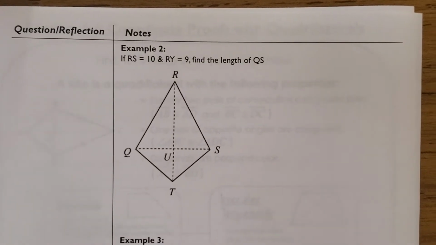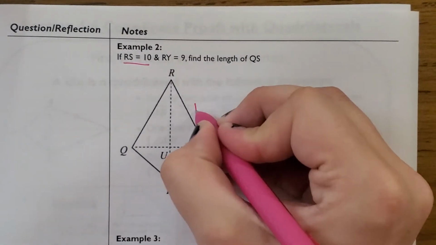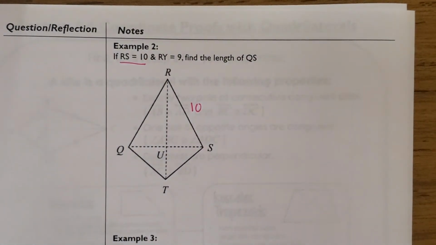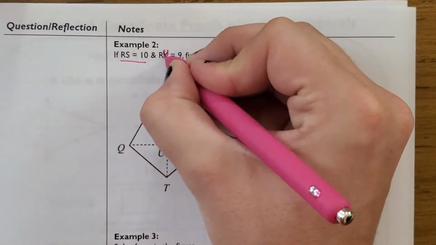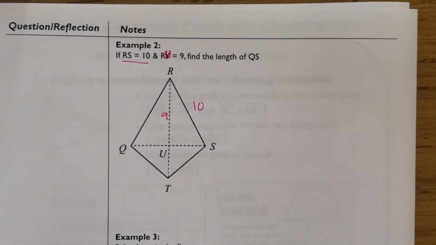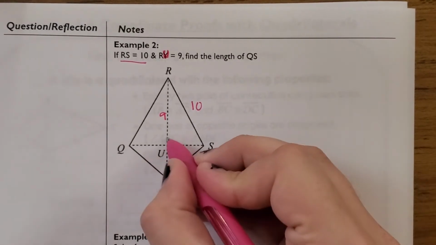This one says, if RS is 10 and RU is 9, find the measure of QS. Let's just fill that in as we go. I think it's supposed to be a U. Well, that's going to be pretty easy, right? Because again, we have a right triangle here.